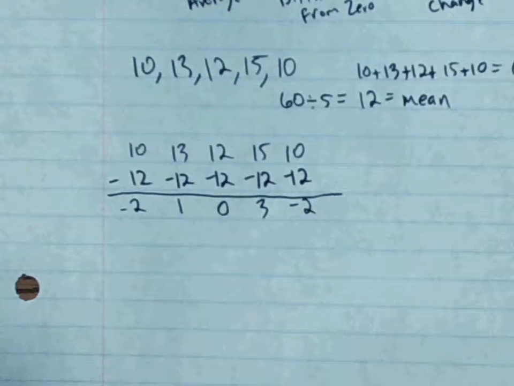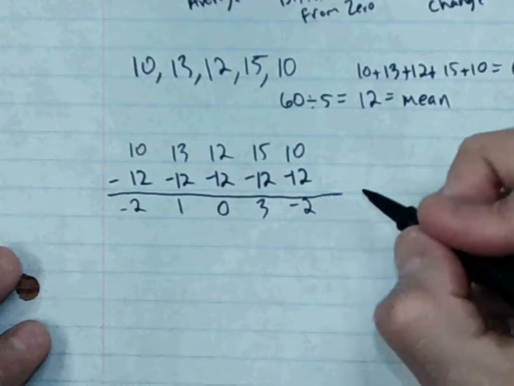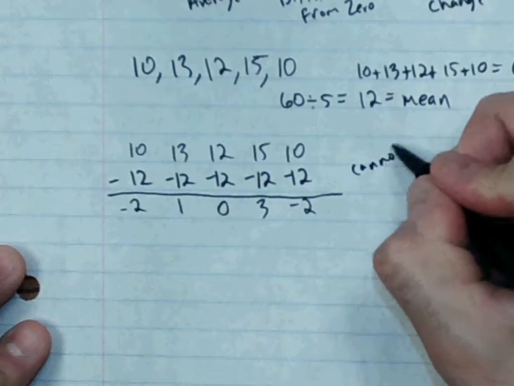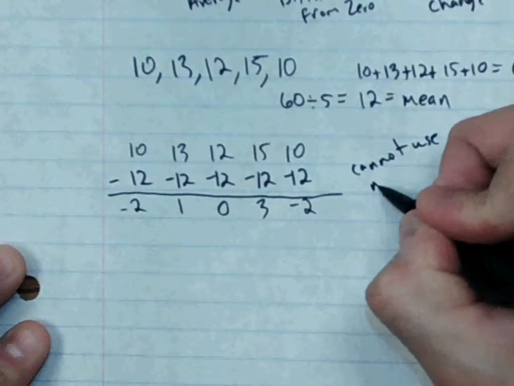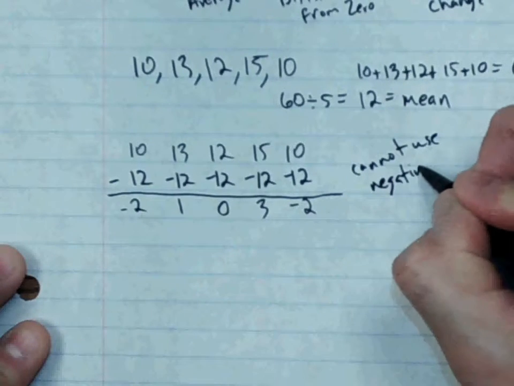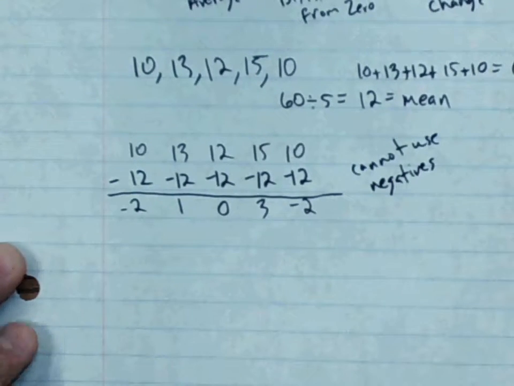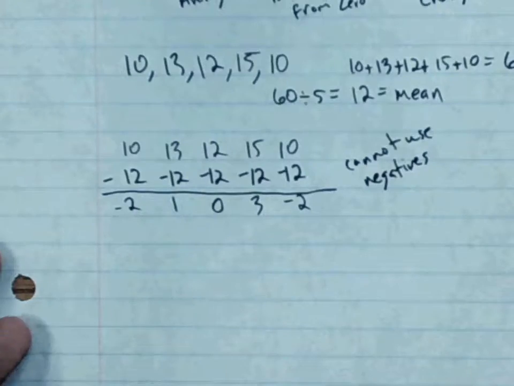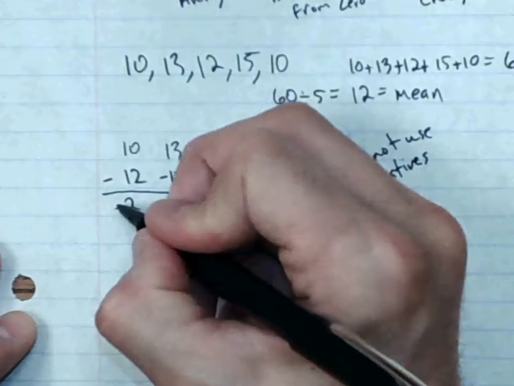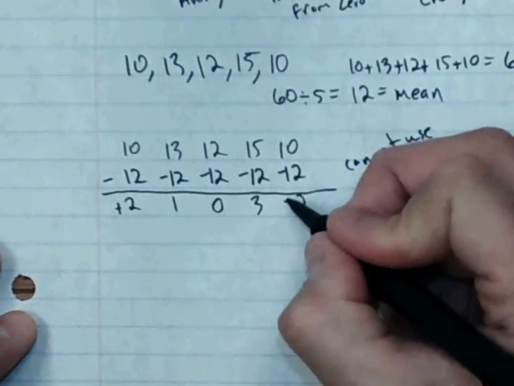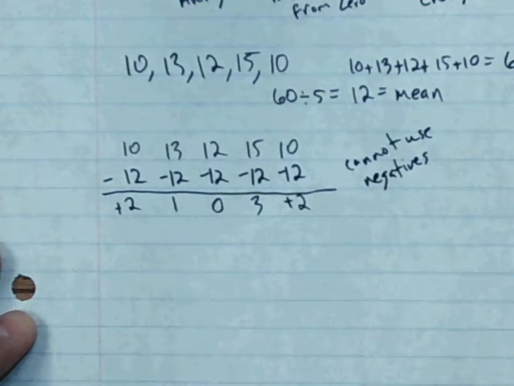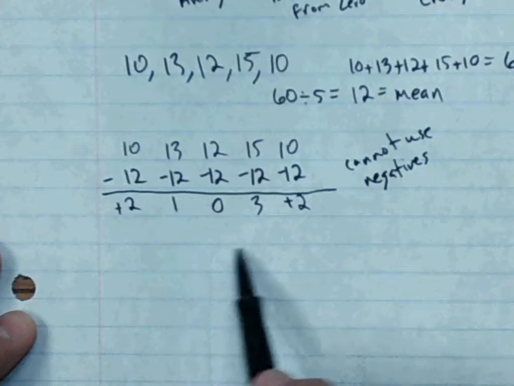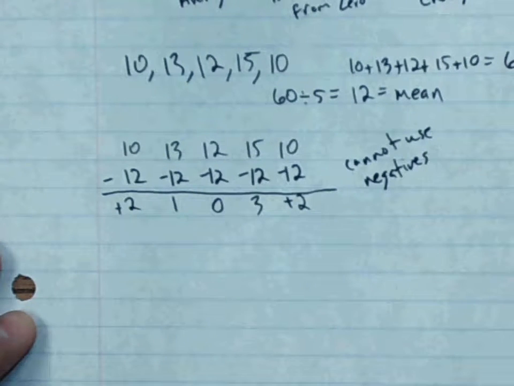This is very important for you to remember. When you're calculating mean absolute deviation, you cannot use negative numbers. You have to use their absolute value. So the absolute value of 2 is 2, because negative 2 is 2 away from 0. So I'm going to change that to a positive. And I've got another negative here. So again, do not use negatives. Now that I've got my deviations, these are how far away each number was from the average.